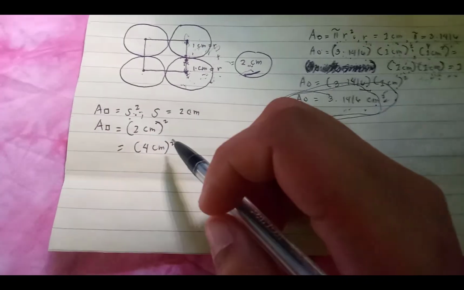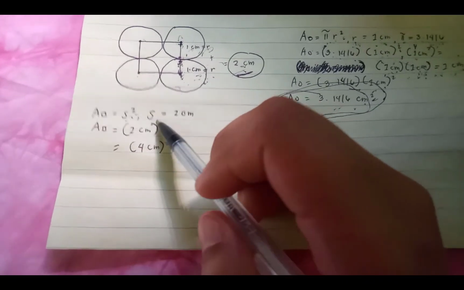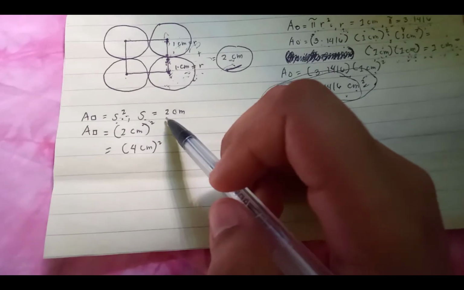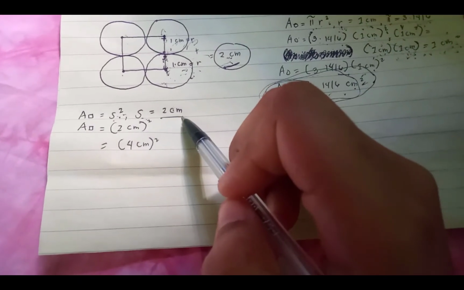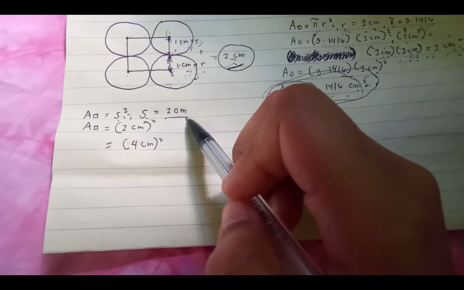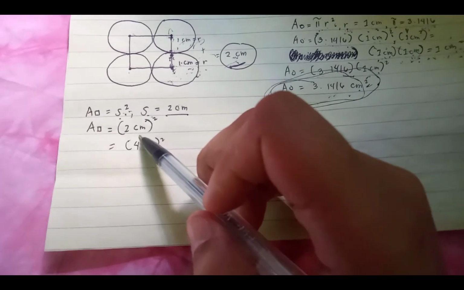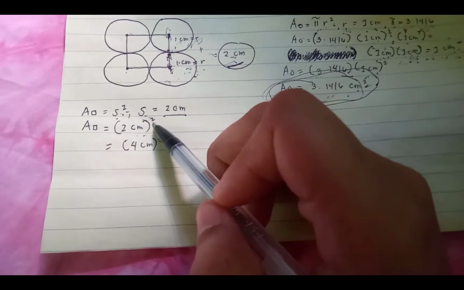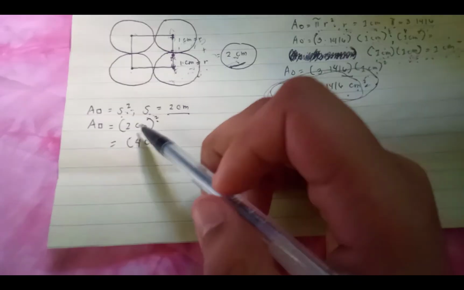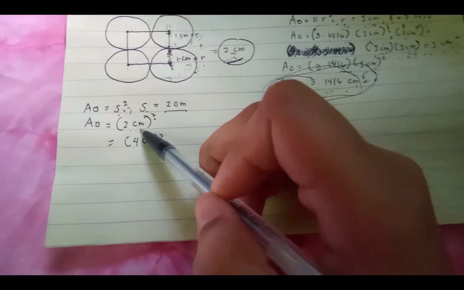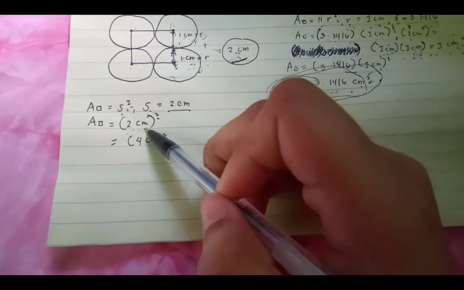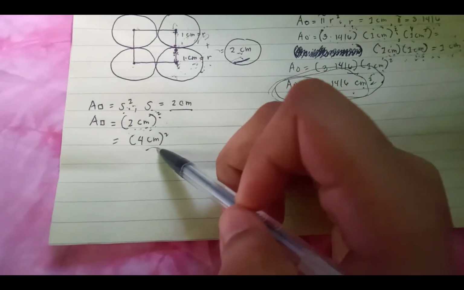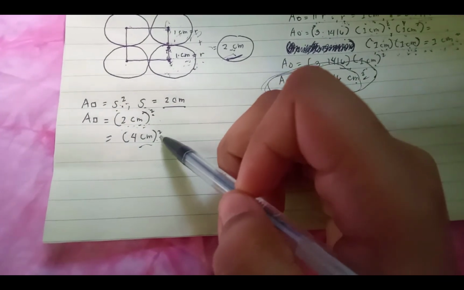Then substitute the value of S, which is 2 centimeters, in our formula, 2 centimeters to the power of 2. So we need to multiply these two. So 2 cm times 2 cm is equal to 4 cm to the power of 2.